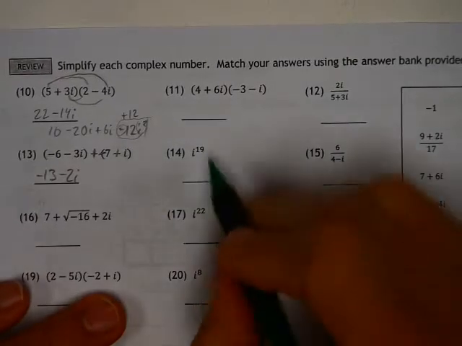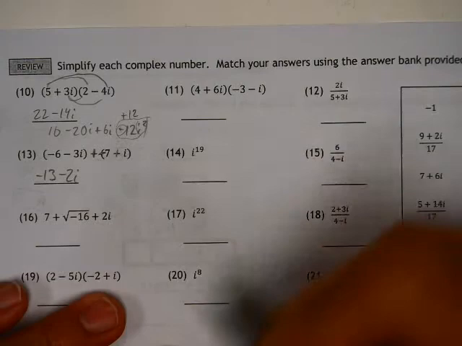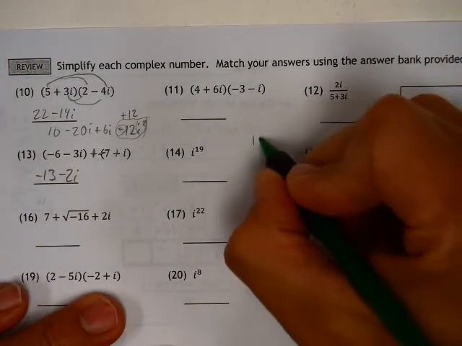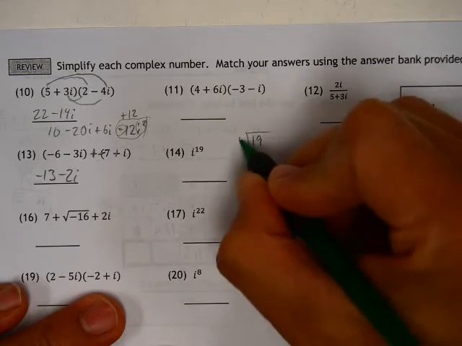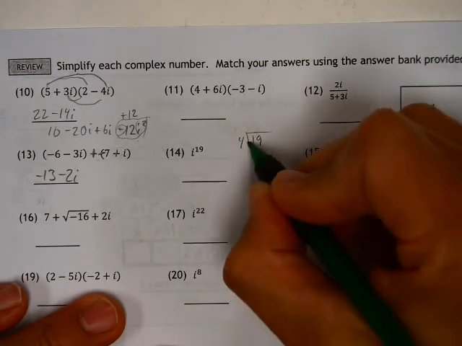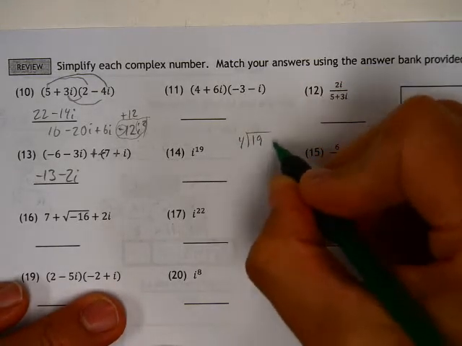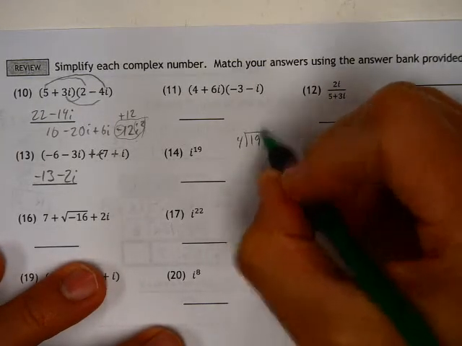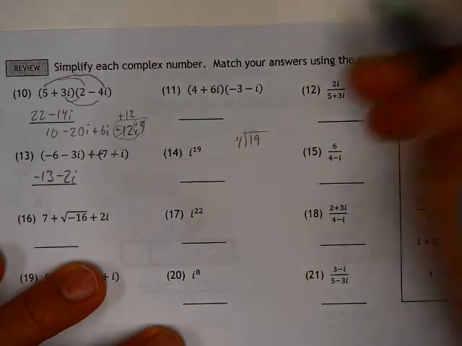Okay, while we're here, i to the 19th. This pattern recycles every 4 times. So what I suggest is some long division. If you have a calculator, that makes it easier. You can't use the calculator on a test. So 4 into 19 doesn't go in evenly. So that means it's going to be something other than 1.